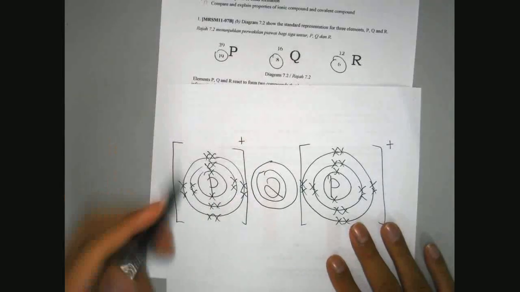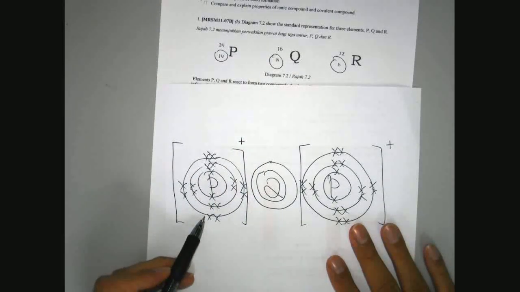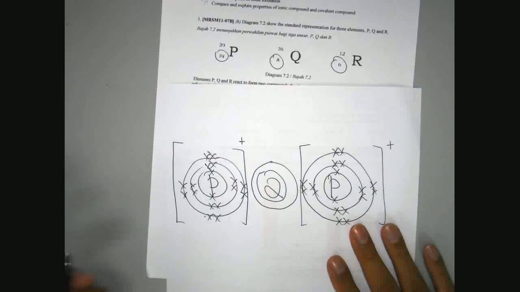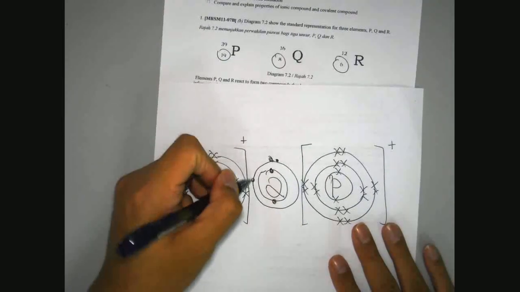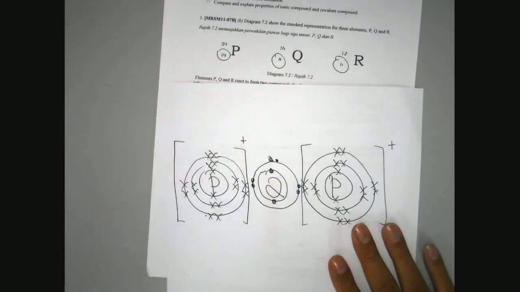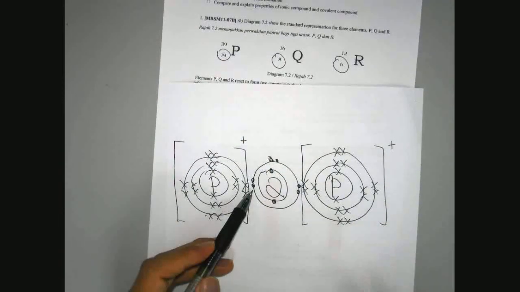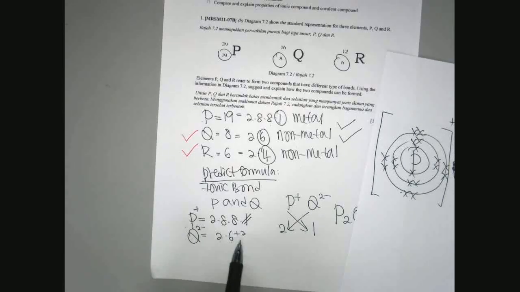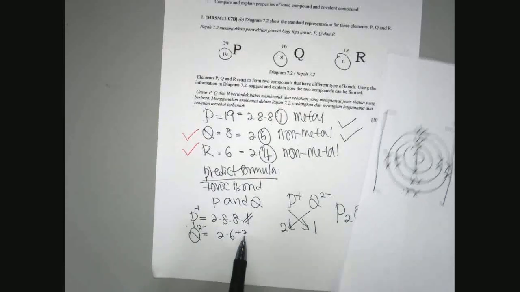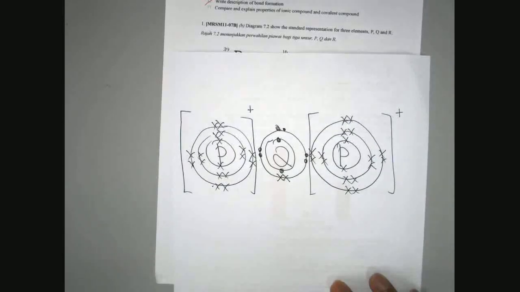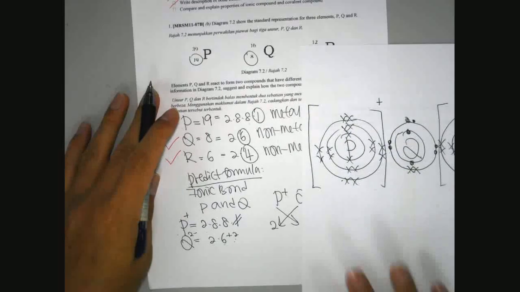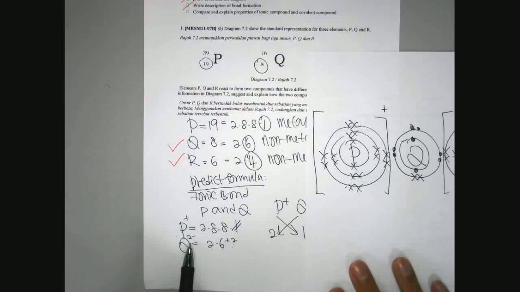Just now we used crosses to represent electrons for P. So for the Q, we cannot use the same symbol. We have to use a dot. 1, 2, 1, 2, 3, 4, 5, and 6. So when we have 6 electrons, we know the Q just now will receive 2 electrons. These 2 electrons are received from other atoms, so we have to use another symbol, put 2 crosses. So we know these 2 electrons are coming from another place. So when we receive electrons, the Q becomes Q minus, Q2 minus.